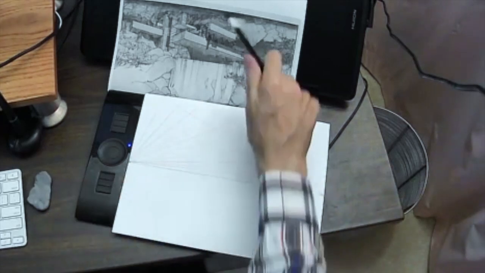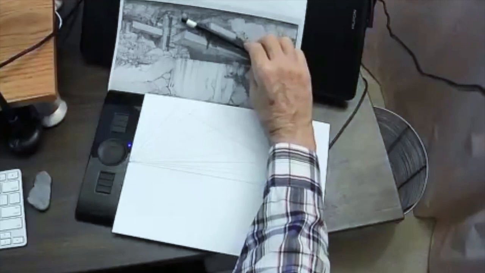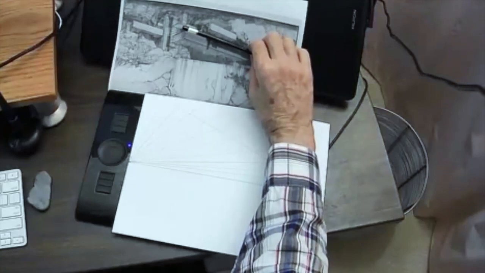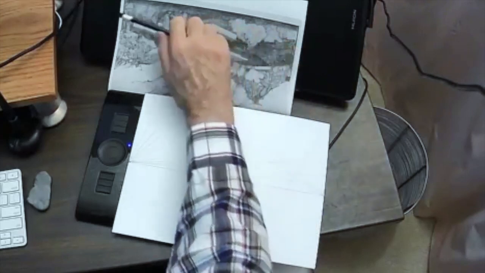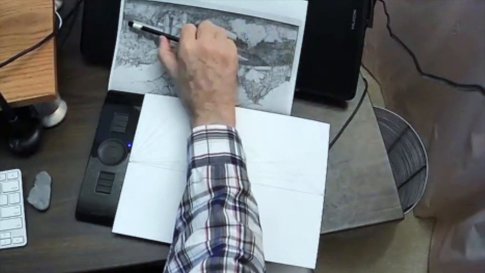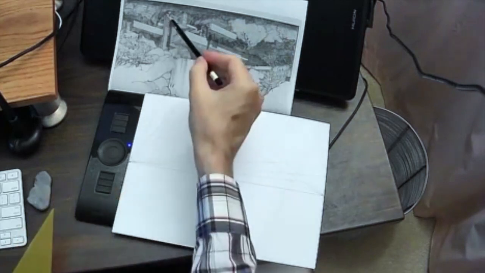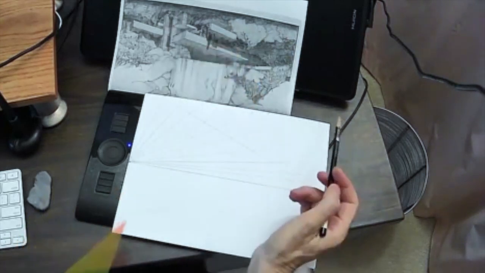That's going to make a difference because this distance is a certain percentage of this distance here. I want to get those percentages fairly accurately. Their proportions, their relationship. So let's go with this mark here.